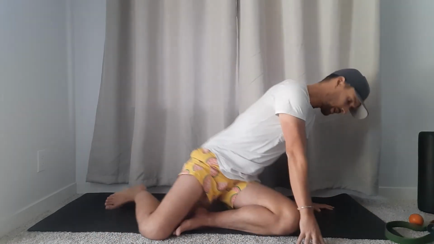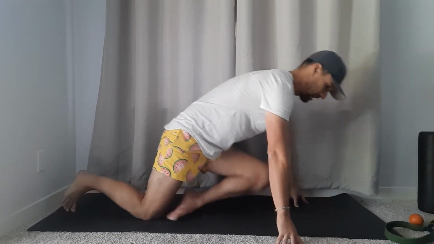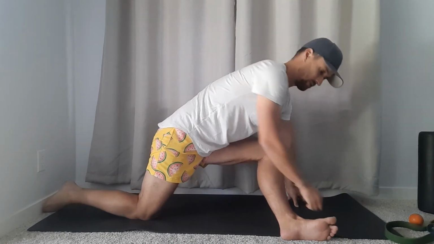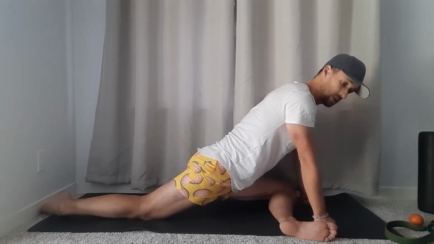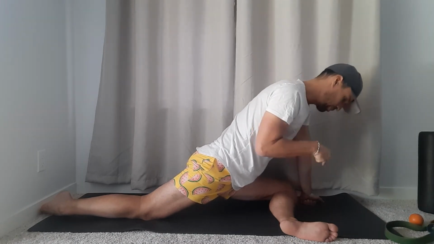So the position itself basically is an externally rotated position. So we want to get you to drop that front knee down, drop those hips down as far as you feel comfortable. Now we want to get you to hold this for 10 seconds, 15 seconds, 20 seconds, whatever you feel comfortable with. Give that muscle a squeeze. So tense your glutes, push your foot and your shin back into the ground. Hold that for a few seconds, then relax.